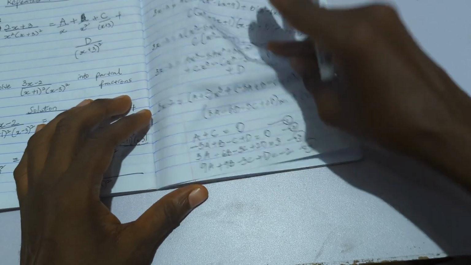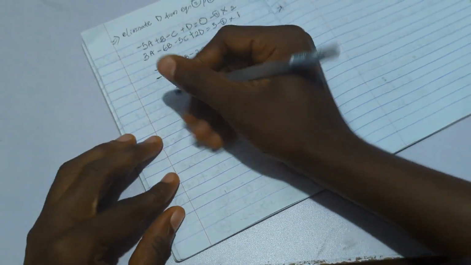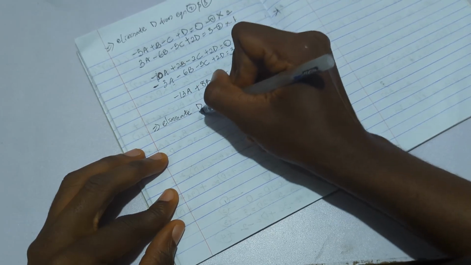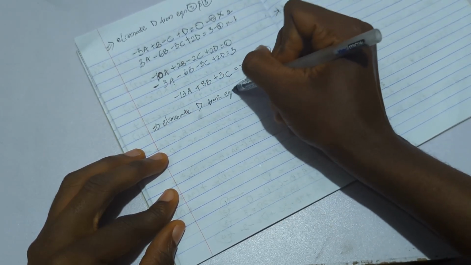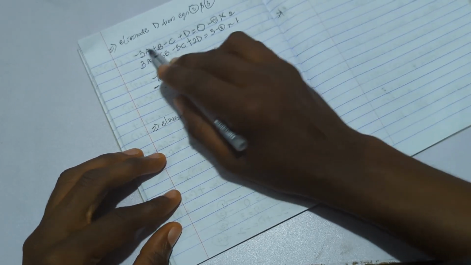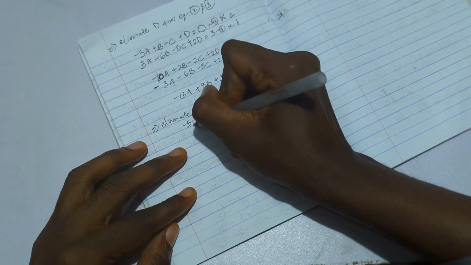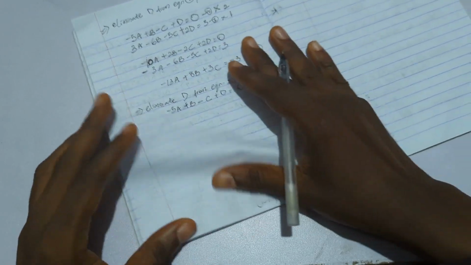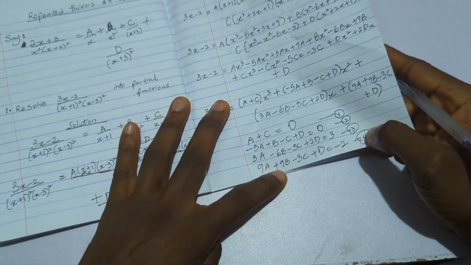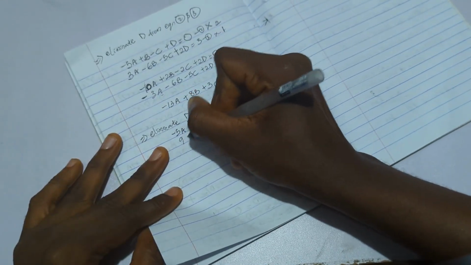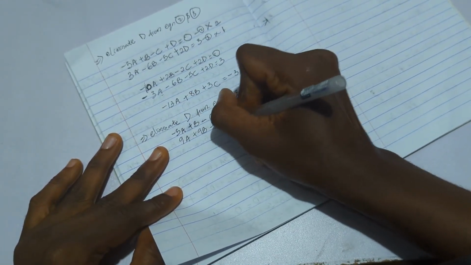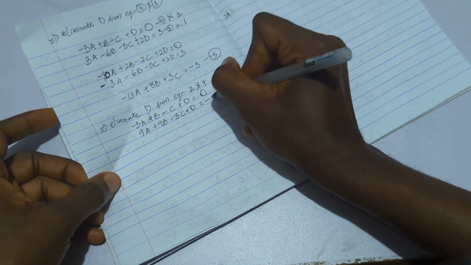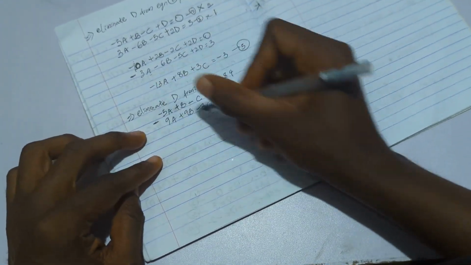Okay, so let's see now. I'll say as well, eliminate d from equation 2 and 4. Already this is equation 2, so let's just copy from there. That's minus 5a plus b minus c plus d equals 0. What does equation 4 tell us? It tells us 9a plus 9b minus 3c plus d equals, I guess it says minus 2, so equals minus 2 as well. So if we subtract it now, what do we have?